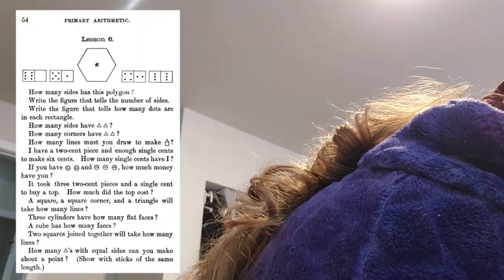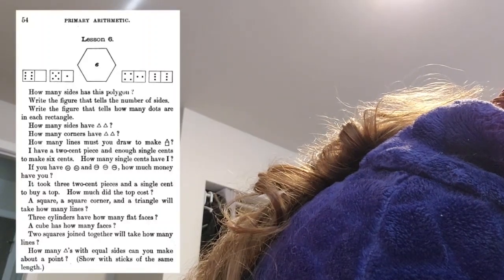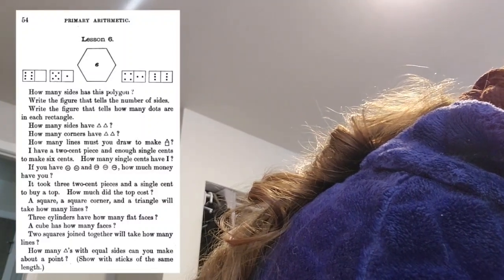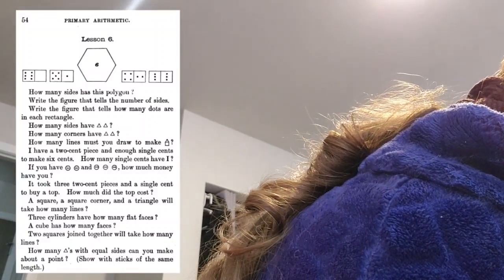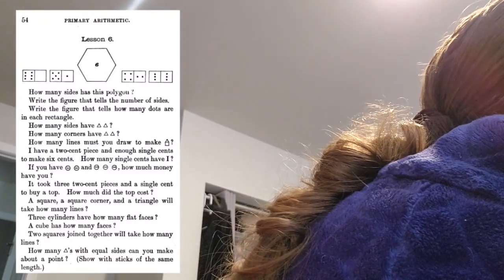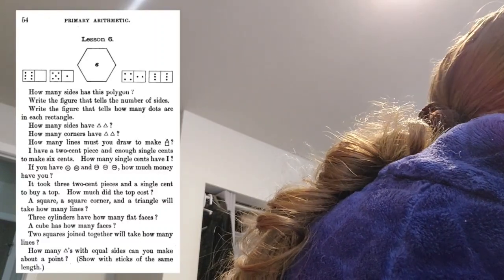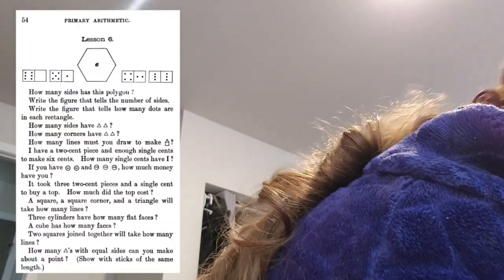A square corner, and a triangle will take how many lines? A square will take 4 lines. A square corner will take 2 lines. So that's 6 lines. And a triangle will take 9 lines. Now, why are we dealing with the number 9? I don't understand this. I thought we're dealing with the number 6.